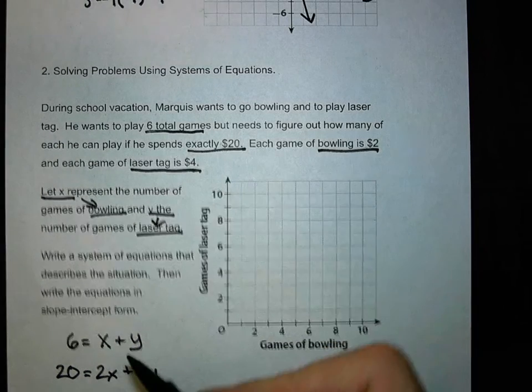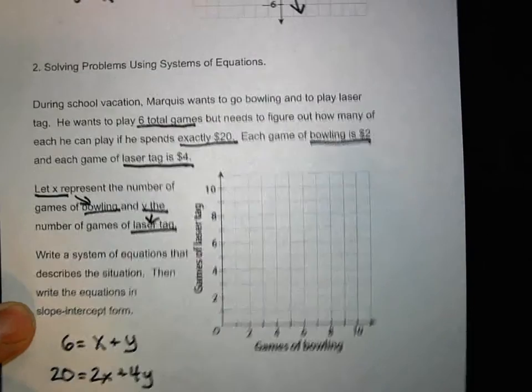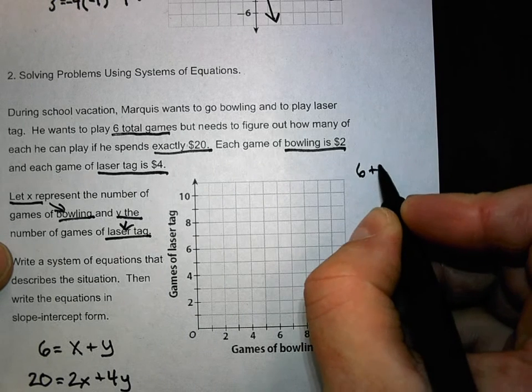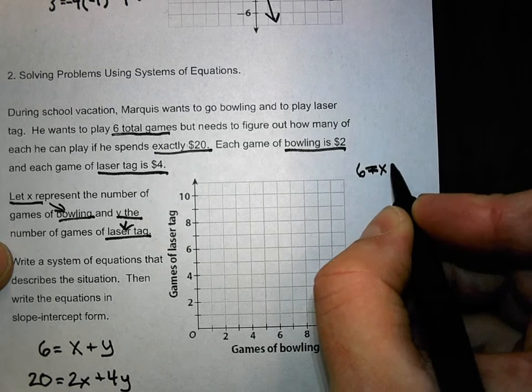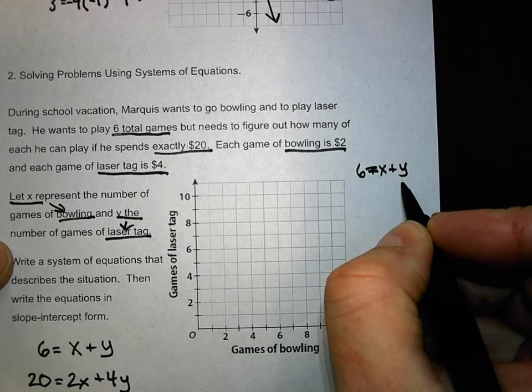What format are both these written in, even though they're backwards? We talked about it already. Standard format. So let's convert these to y equals mx plus b. I've got 6 equals x plus y. How do I get y by itself? Move the x over to the 6.